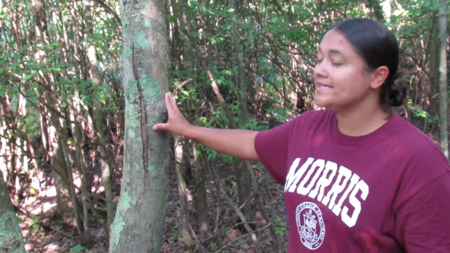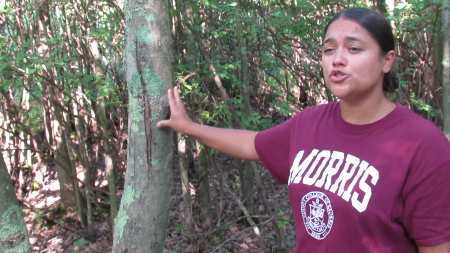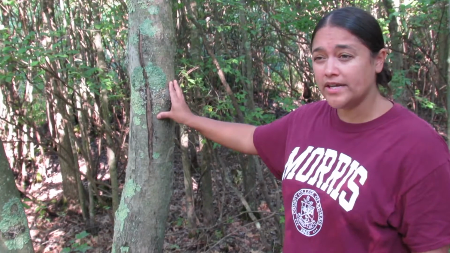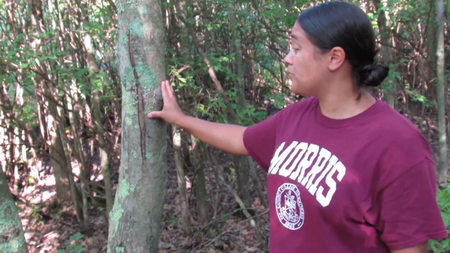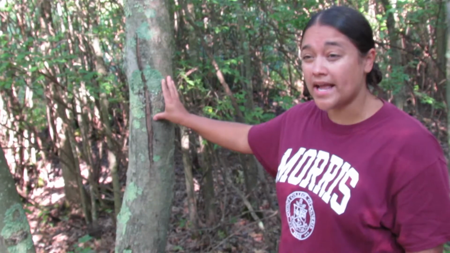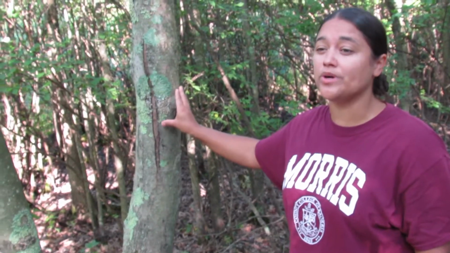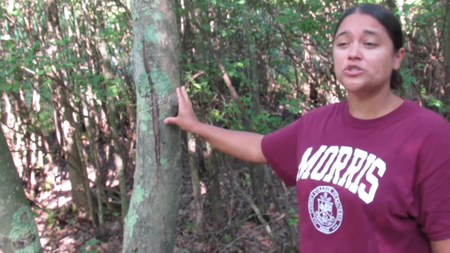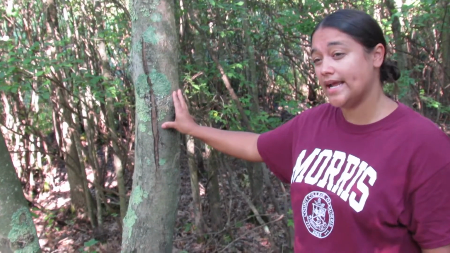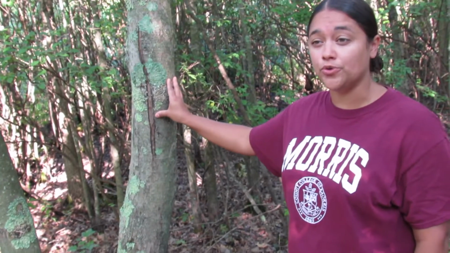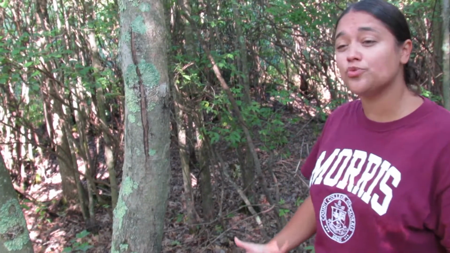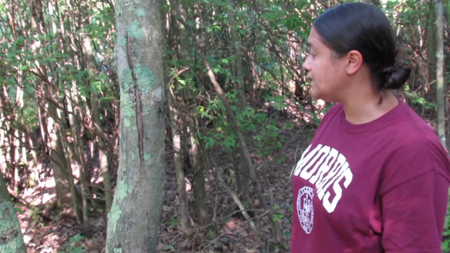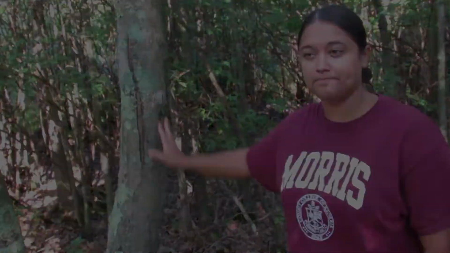So this lichen is a symbiotic relationship, meaning these two organisms live together. The fungus provides a home and also water, whereas the cyanobacteria or green algae provides the food to the fungus, because it's a photosynthesizing organism, which means it converts sunlight into energy or food. So this is a relationship where both organisms are benefiting, which means it's a mutualistic relationship. So that is lichen.